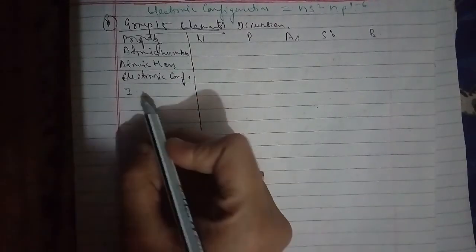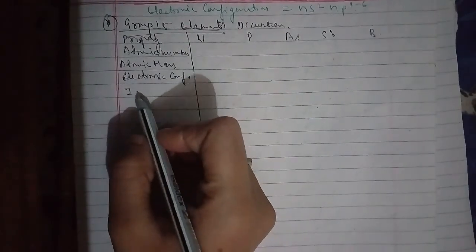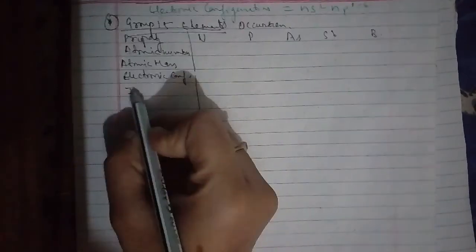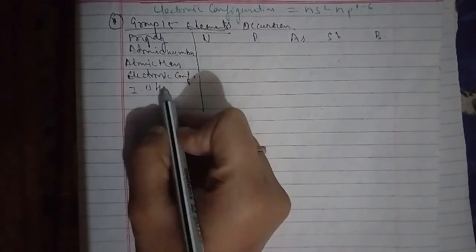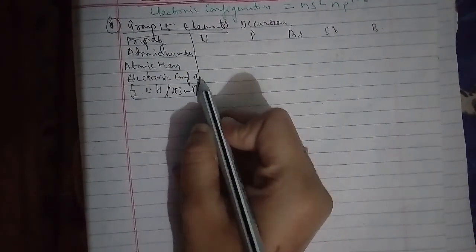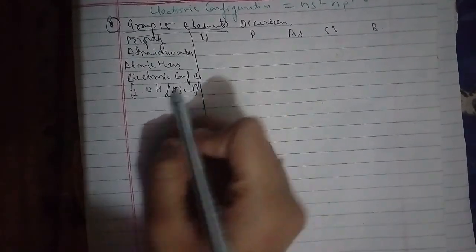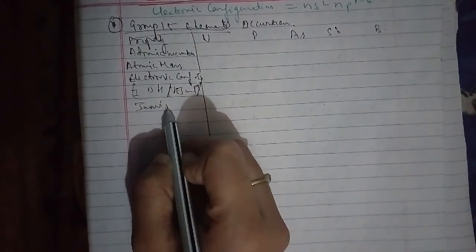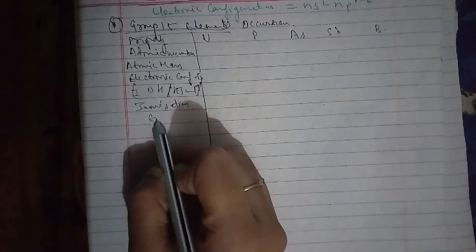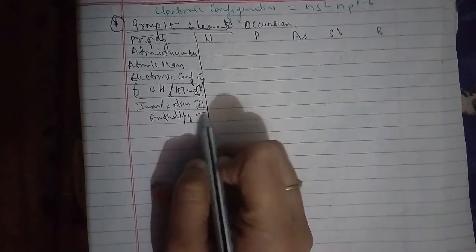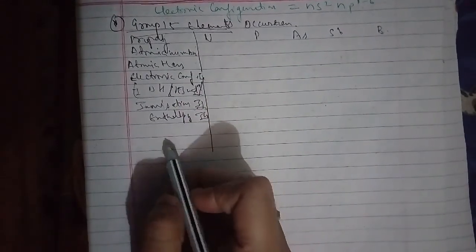In the same way, we'll talk about the electronic configuration. After that, we'll talk about the delta H values, in kJ per mole. After the electronic configuration we have the ionization enthalpy: first, second, and third ionization enthalpy. Then after that we'll talk about electronegativity.